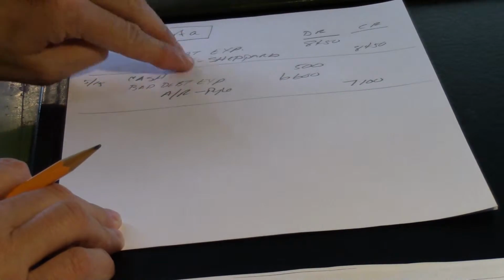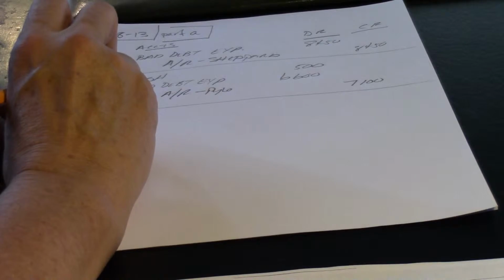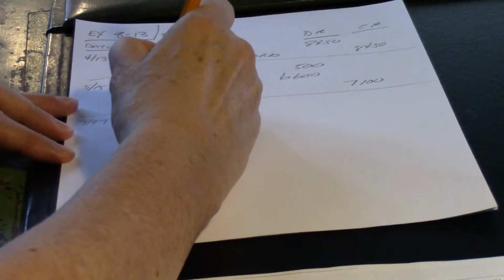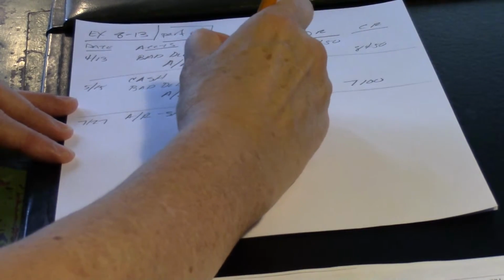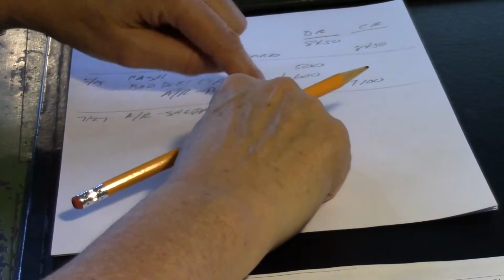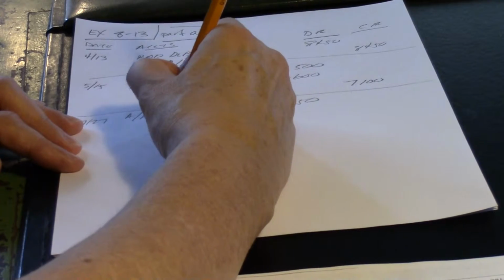So to do that, we just flip this transaction. Right, and that's July 27. Account receivable is for Shepard, $84.50, going back on the books. You increase receivables with debits. And bad debt expense is going down.